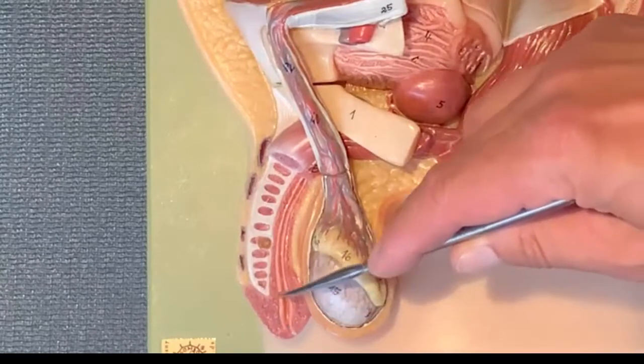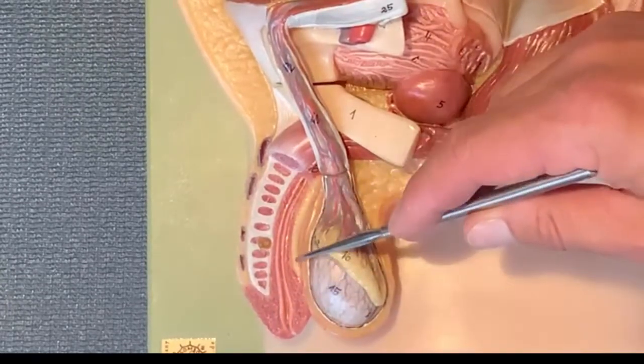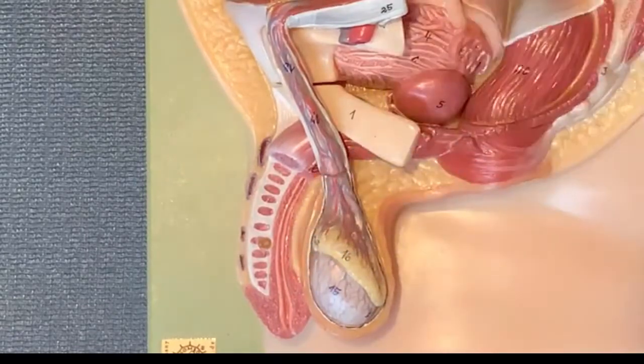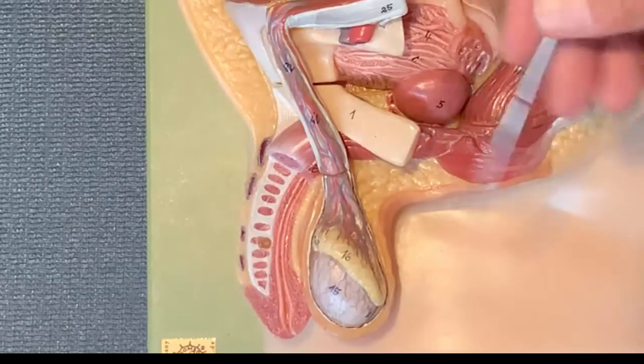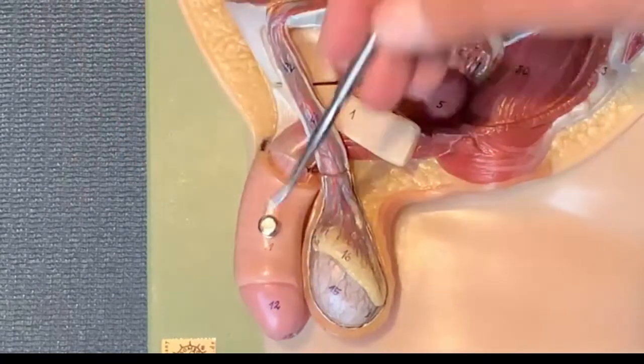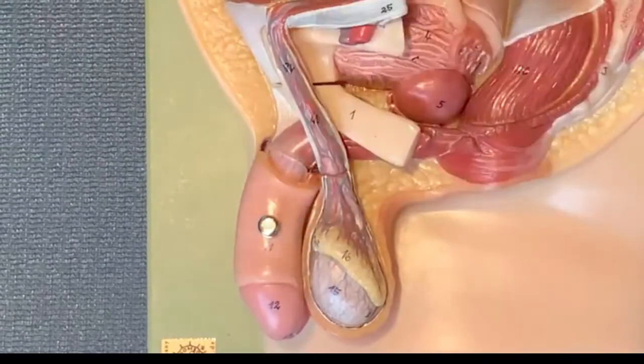So making up the glans penis, or the head of the penis, and then also that corpus spongiosum is going to be lining or covering the outside of the urethra. As I mentioned, the glans penis, or the head of the penis, is this distal portion of the penis.